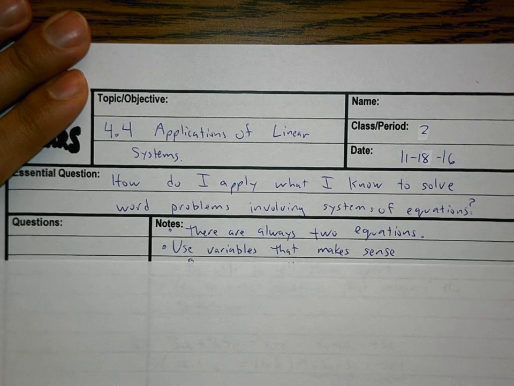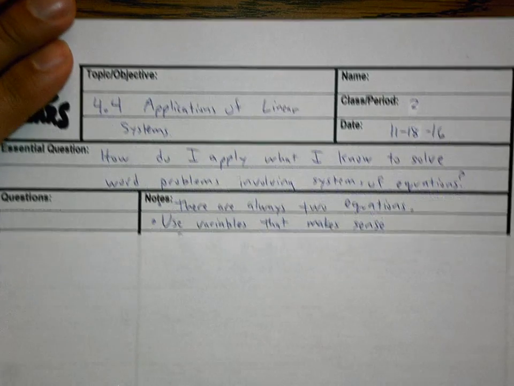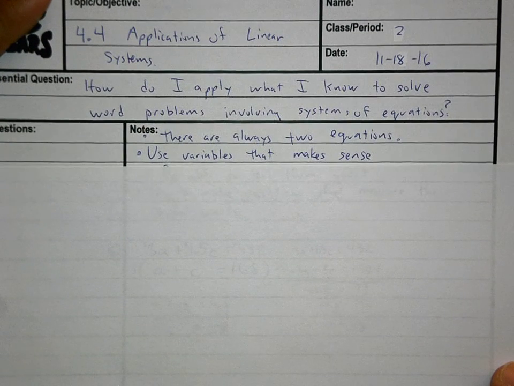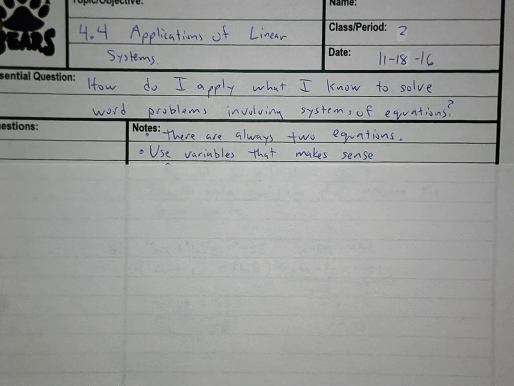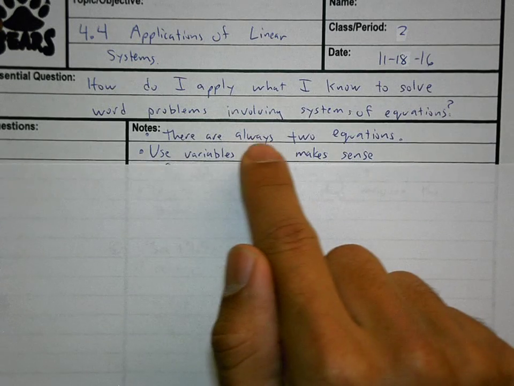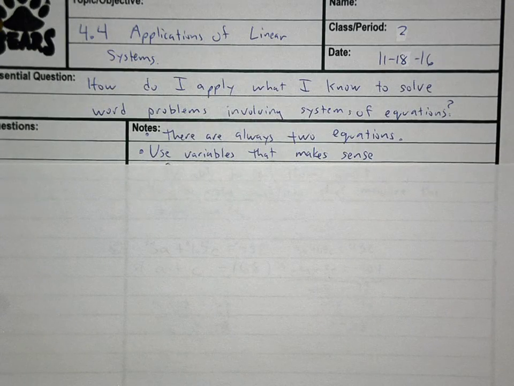I'm going to give you a couple of things to write down that are going to guide you as you do your word problems. The first thing I want you to write down for 4.4 notes is, there are always two equations. When you are doing the problems on 4.4, just remember, I need to have two equations.